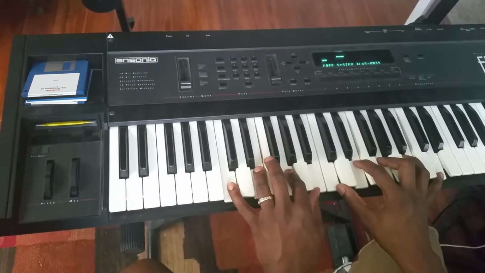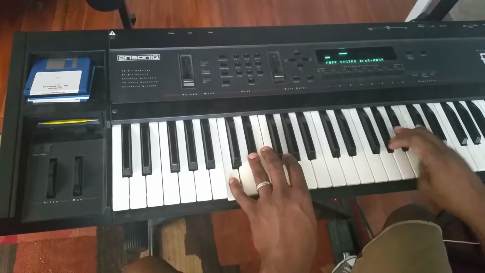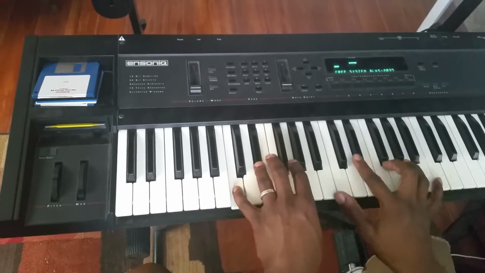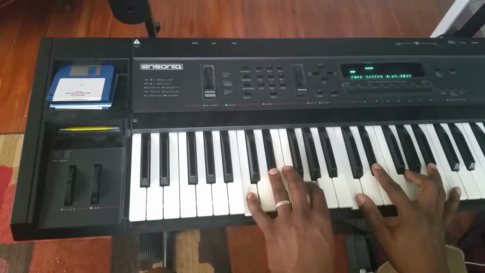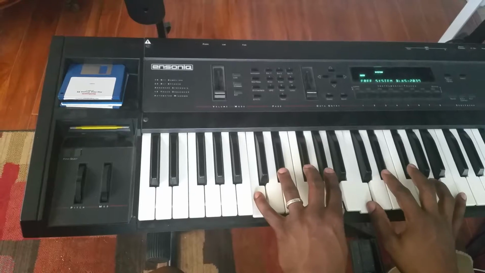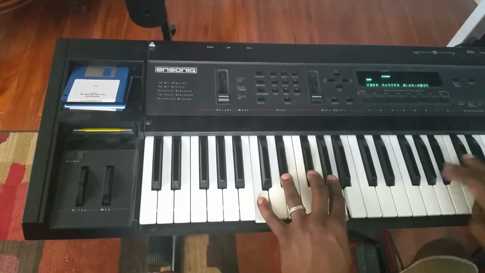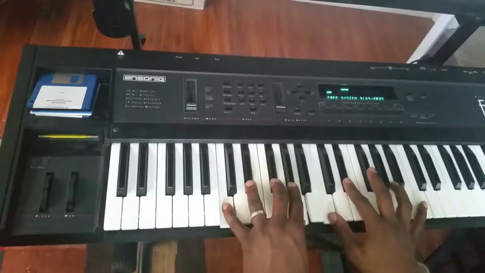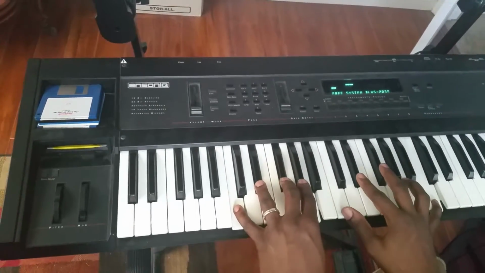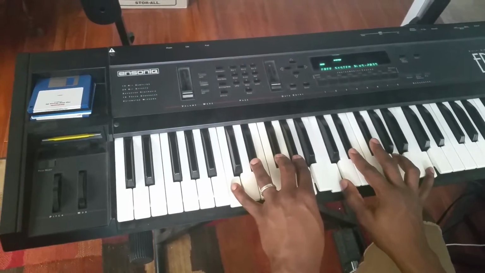Minor, and every other degree builds your chord. You've got diminished. Every other degree builds your chord. This one doesn't have anything after the octave because it repeats.